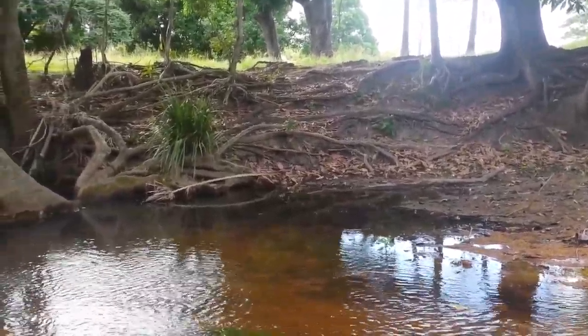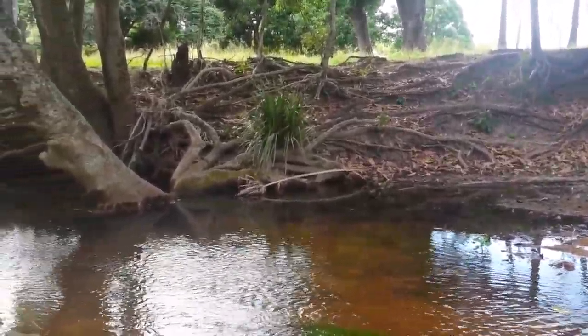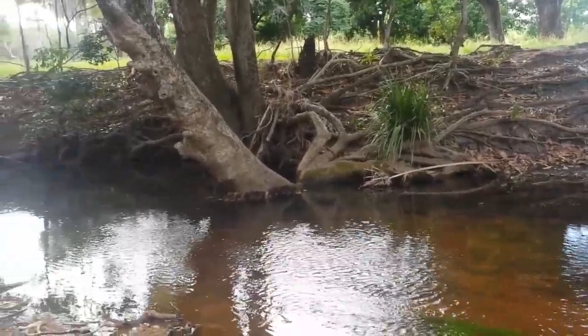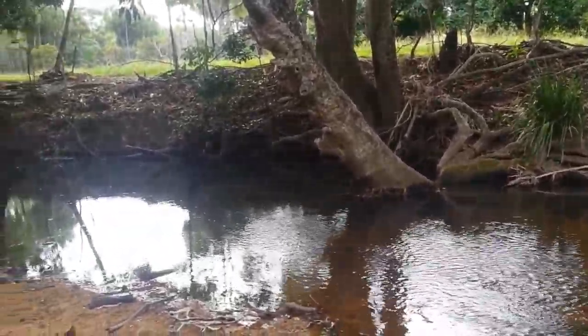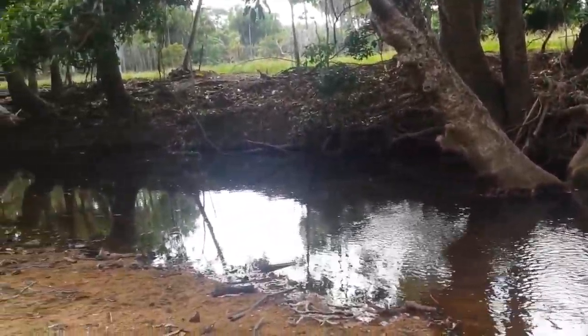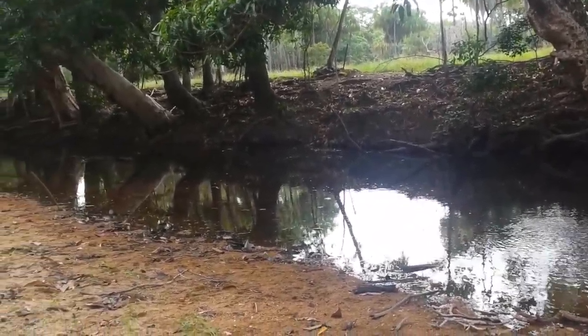These buffers are essential where river systems are near farms using fertiliser. When fertiliser seeps into a river, it produces algal blooms rapidly, which depletes oxygen from streams, killing all organisms.